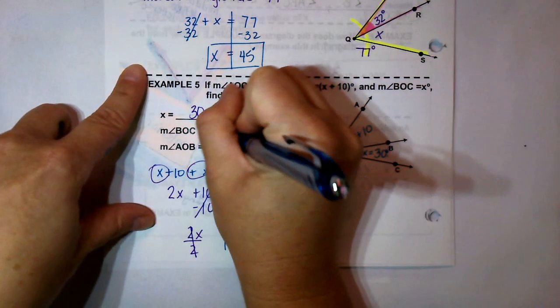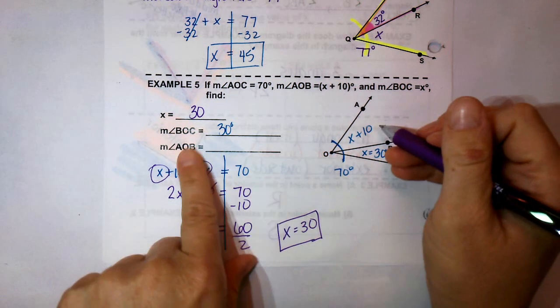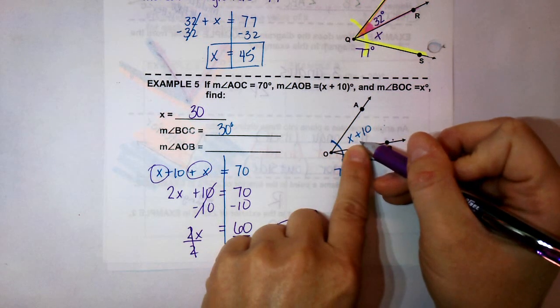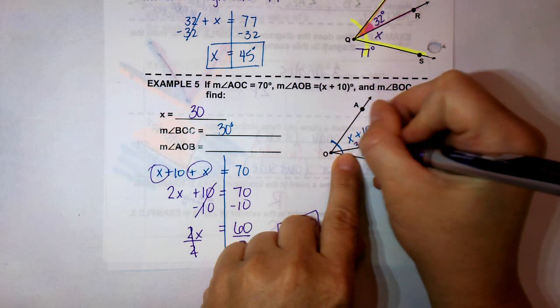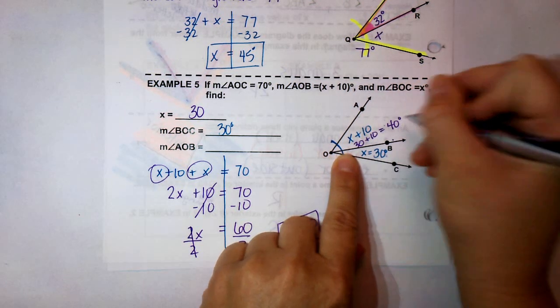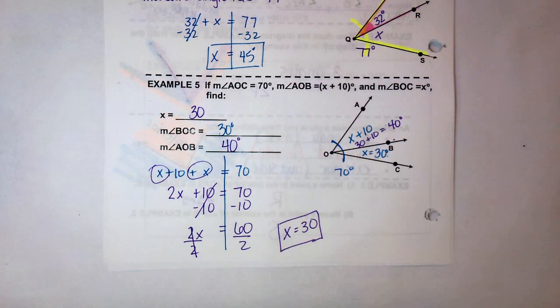AOB is 40. How did you get that? 30 plus 10 is 40. Good. I'm going to go to AOB now. AOB. And it's x plus 10. And I know that x is 30. So 30 plus 10 equals 40. Don't forget to go back and plug them in. Like I said, y'all would do beautiful math work and then not plug them in for me.